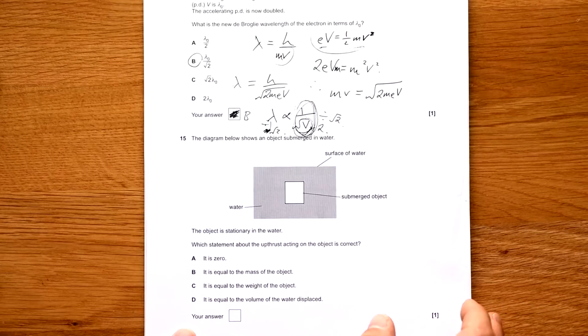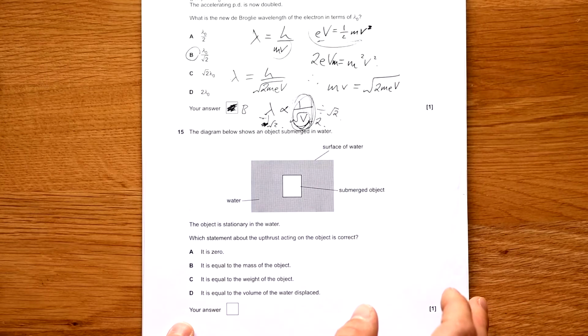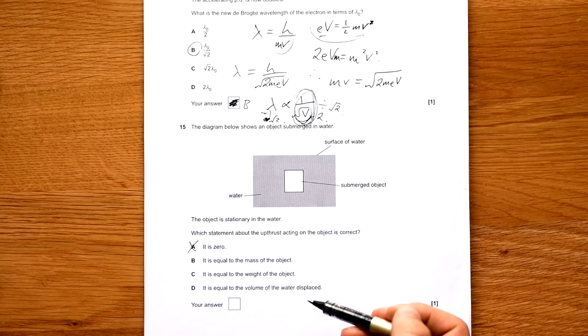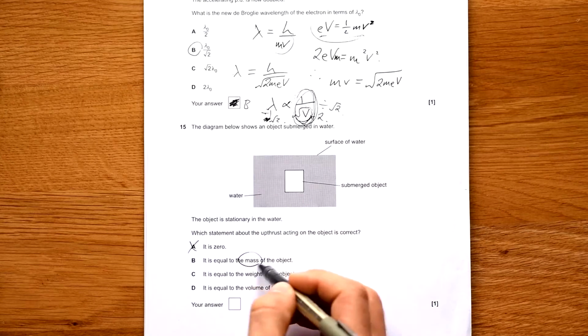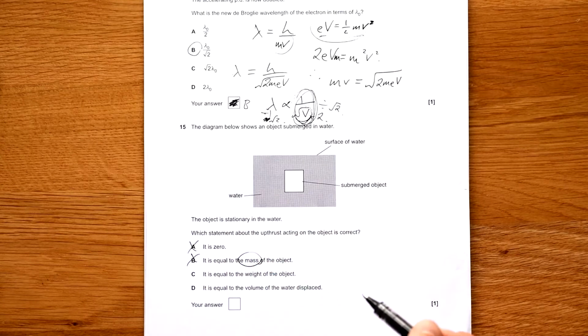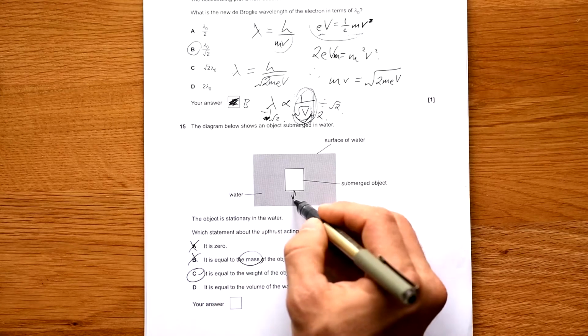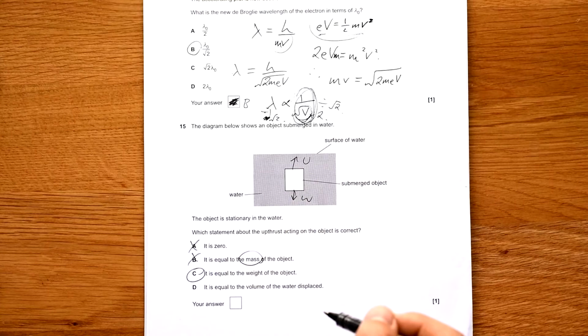15. The diagram below shows an object submerged in water. The object is stationary in the water. Which statement about the upthrust acting on the object is correct? It is 0. That is incorrect. It is equal to the mass of the object. Well, that doesn't make sense because mass is not a force. It is equal to the weight of the object. Yes, that is correct because we have weight pulling down, upthrust pushing back up. There is no drag because it is stationary in the water.